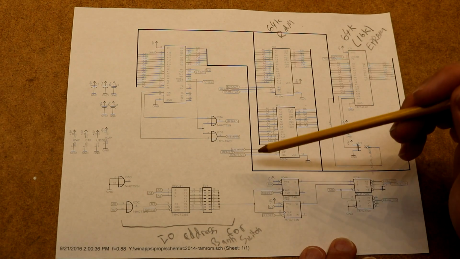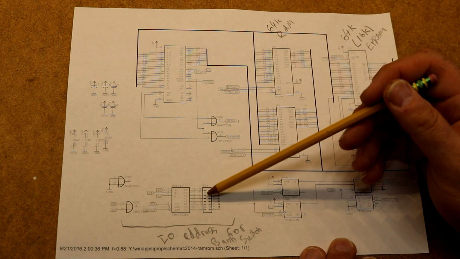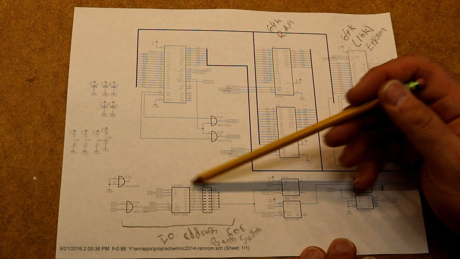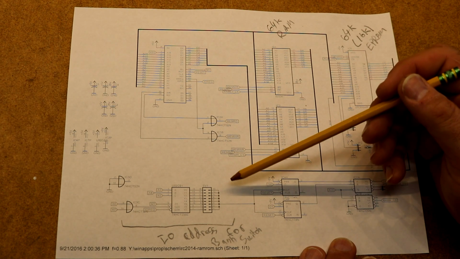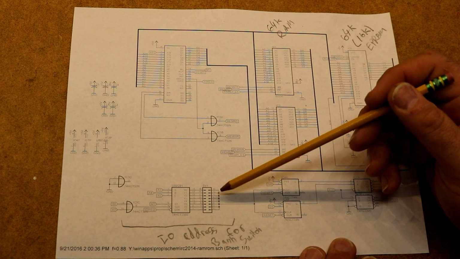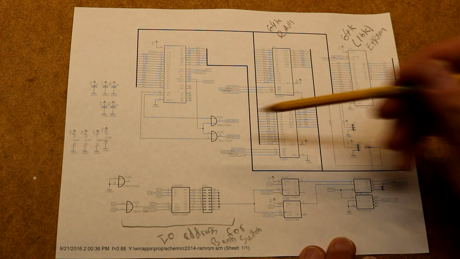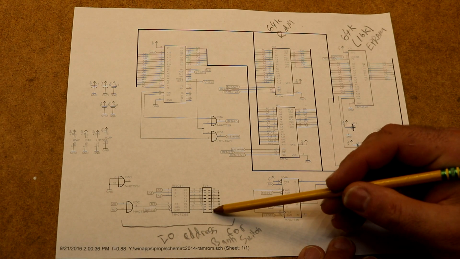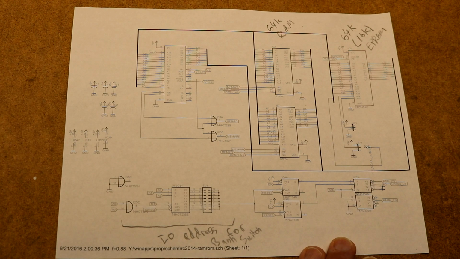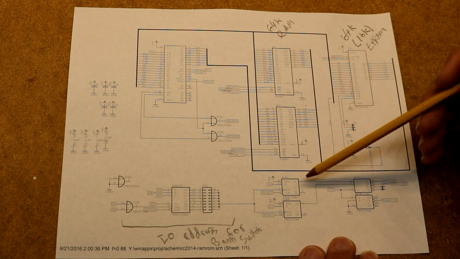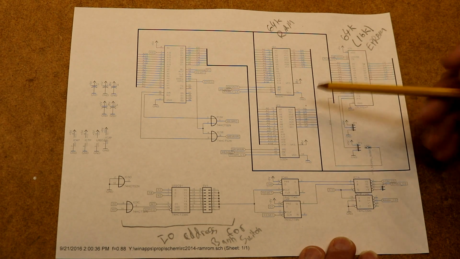To maintain consistency with Grant Searle's CPM implementation, I chose to address this 3 to 8 decoder in such a way that I can put it on the same port that he used, which I believe is 38 hex. So for 38 hex, I think you jumper it down here at the highest position jumper for the 3 to 8 decoder. So then we go into this bank switching logic over here.